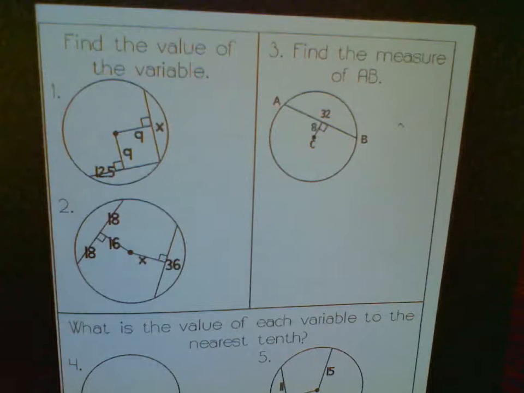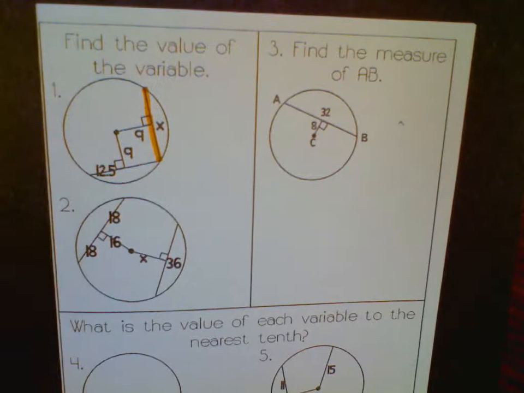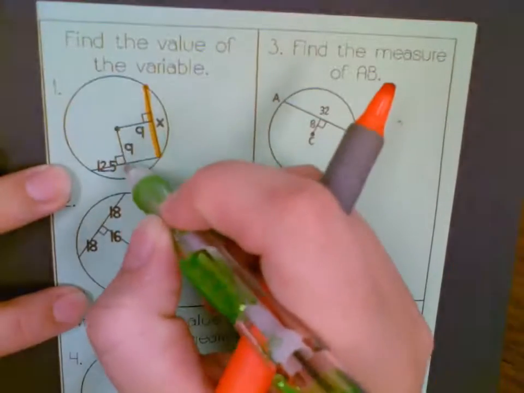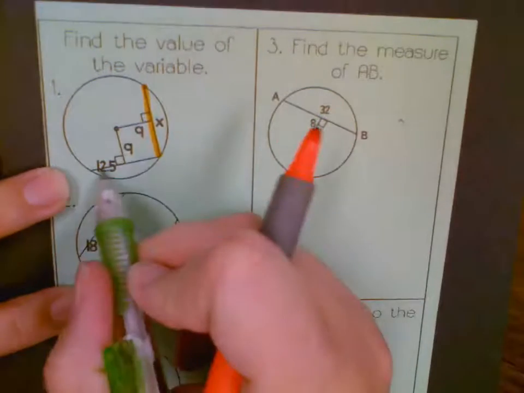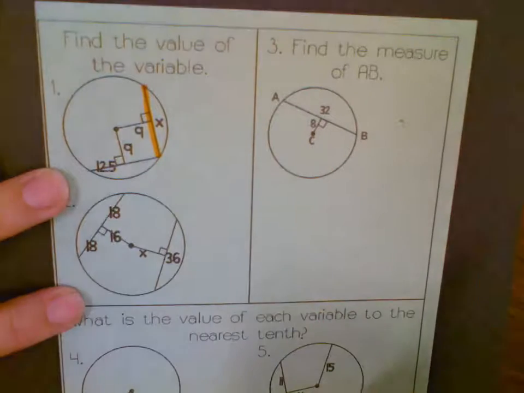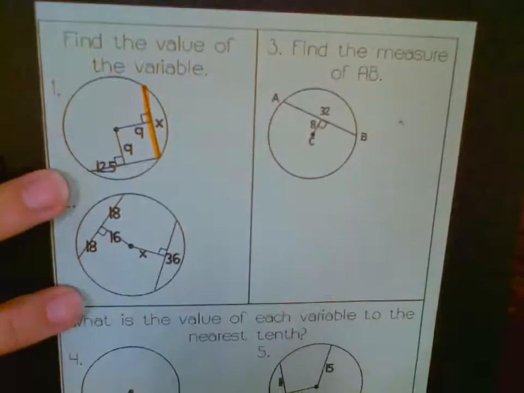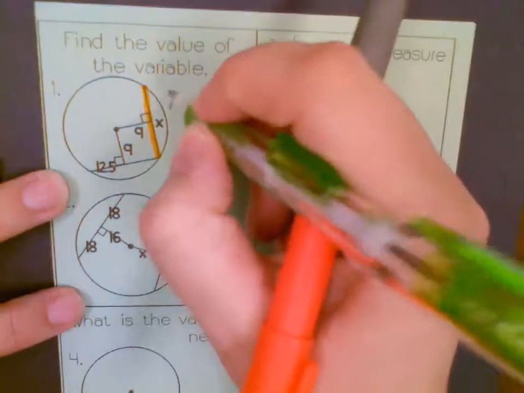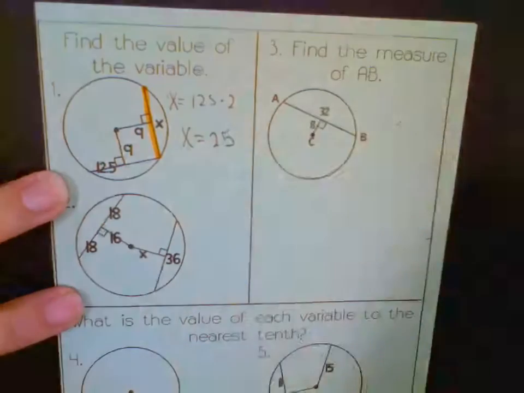So for number one, it asks us to find the length of the chord, X. And we can see that the chords are equal distance to the center. They're both equal distance from the center because they're both 9. So that means that those two chords are going to be congruent. They told us that this part of the chord is 12.5. So that means that the whole segment would be 2 times 12.5 or 12.5 plus 12.5. So X is 12.5 times 2. So we get that the whole chord would be 25.